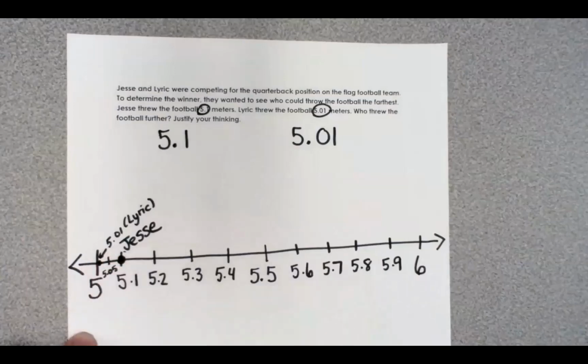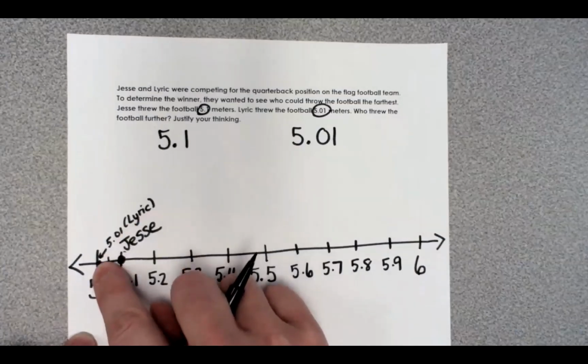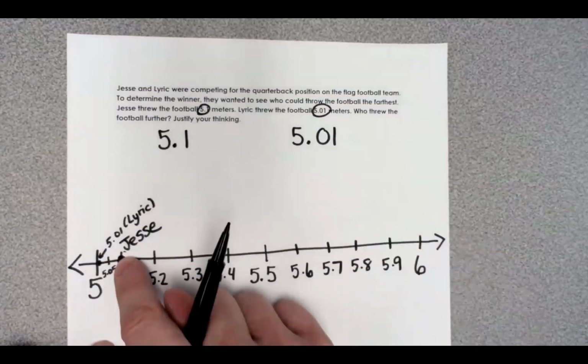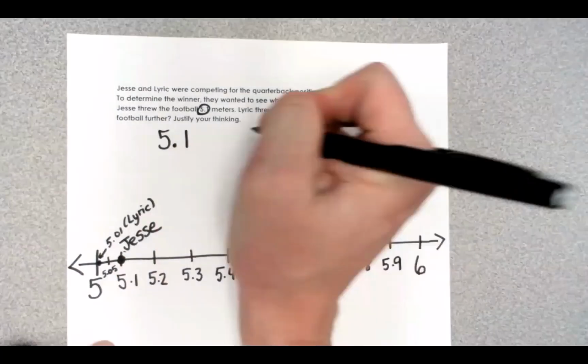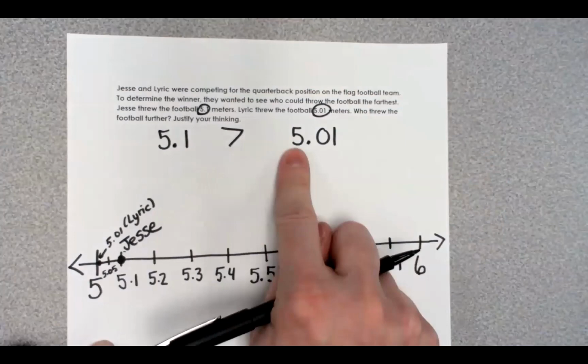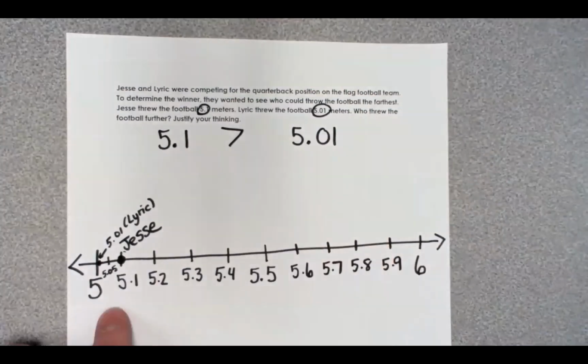So when I partition the space between 5 wholes and 5 1/10 into 10 equal parts, I can label Lyric's distance here. I know it's going to be really close to that 5, but not quite there. And I can see on my number line that Jesse threw the football farther than Lyric. I know that 5 1/10 is greater than 5 1/100. So I justified my answer by using a number line.